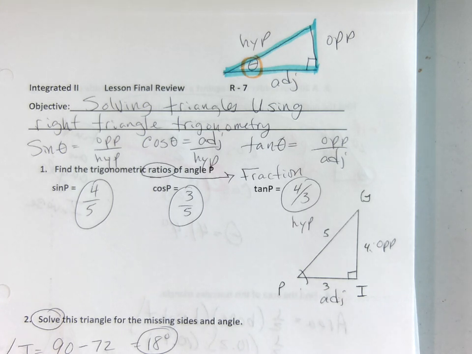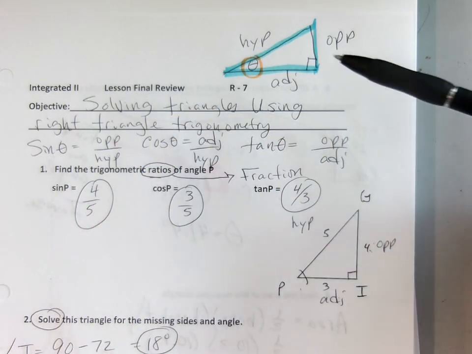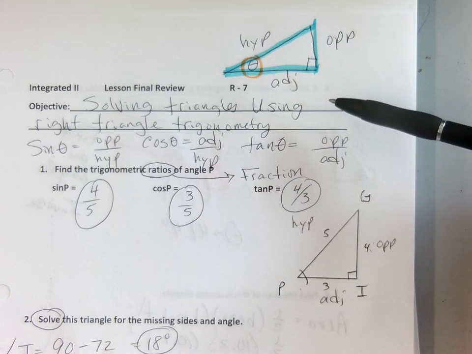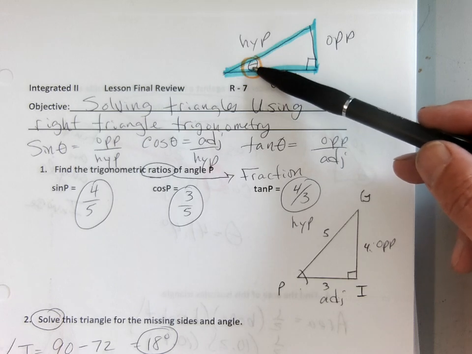Okay, here we are on the last review, review 7, which is all about solving triangles using right triangle trigonometry. If it's right triangle trig, you need to start with a right triangle. And I always like to say, start with the angle. So I put an angle here, theta.